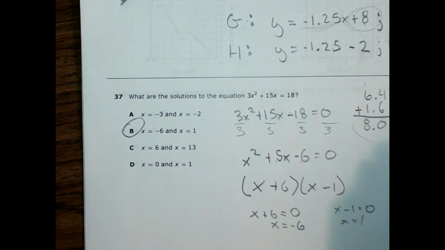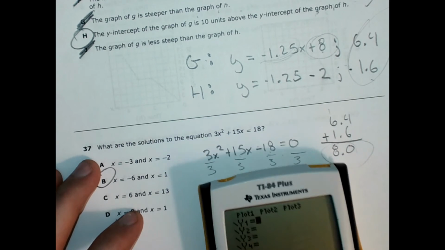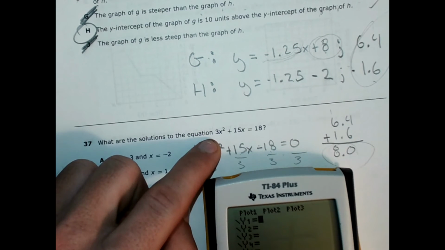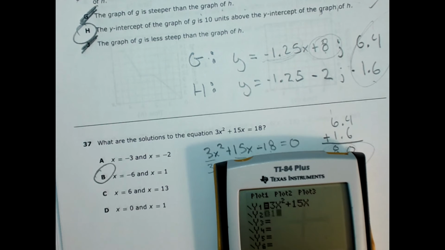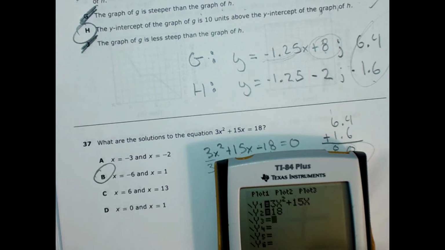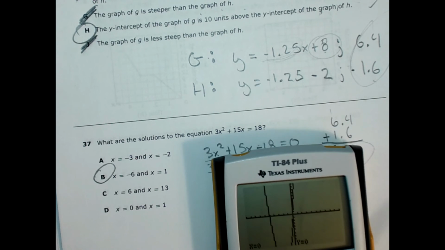You know what else we could do that's sort of nifty? Again, let's go to y equals. And I'm going to put the left side of the equation into the y1. 3x squared plus 15x. And then I'm going to put the right side in. And go to the graph. And initially, it might not look too helpful, but let's zoom out so we can include that 18.